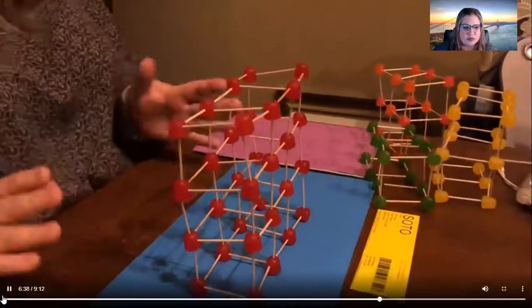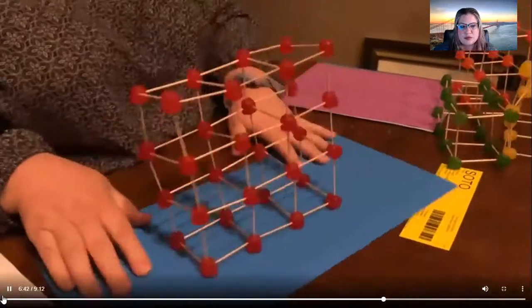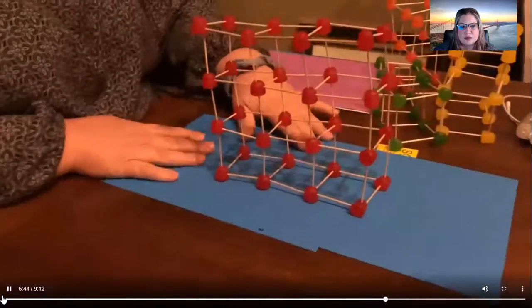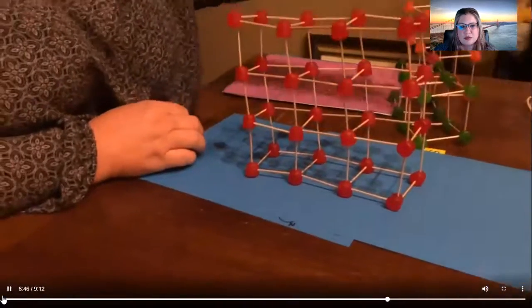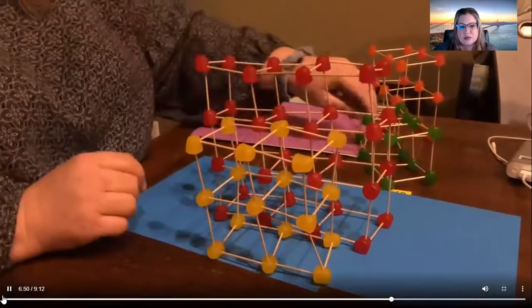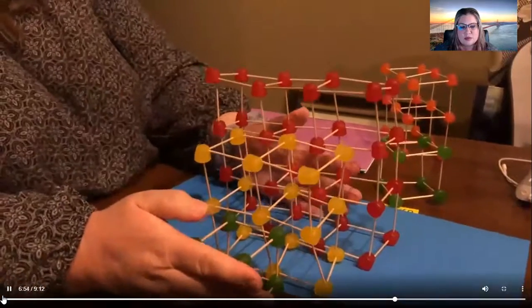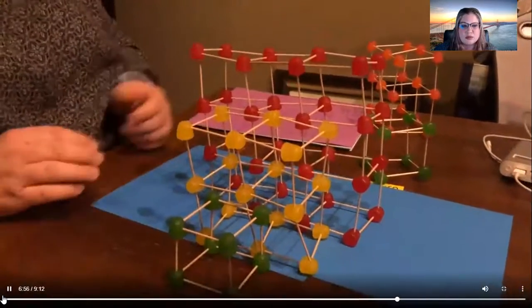Okay, so now how does it look structurally? Well, again, it's layered. So if we look at this from the side, we would see it was layered with a 2 by 2 in front, and then a 1 by 1 in front of that. So we know that that's what it looks like from the side.